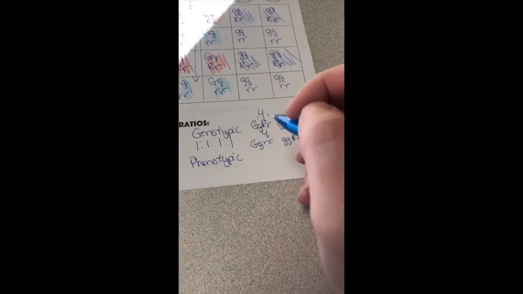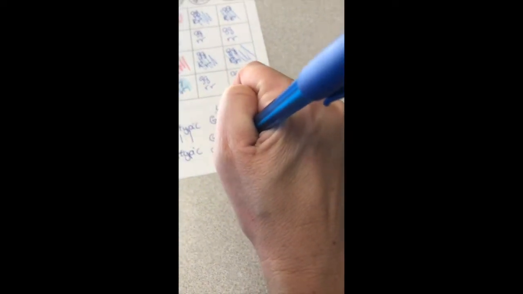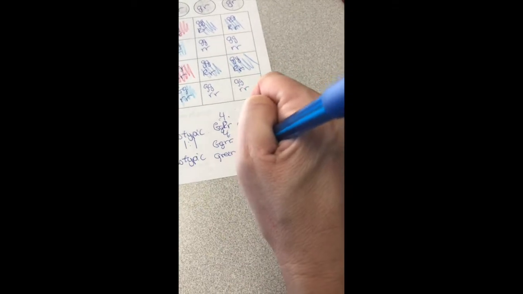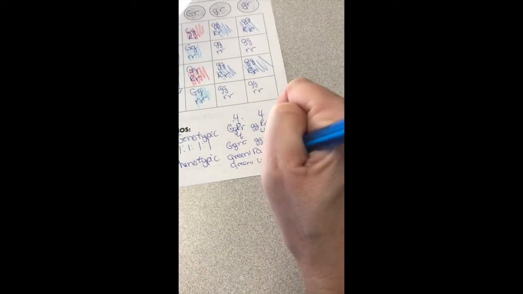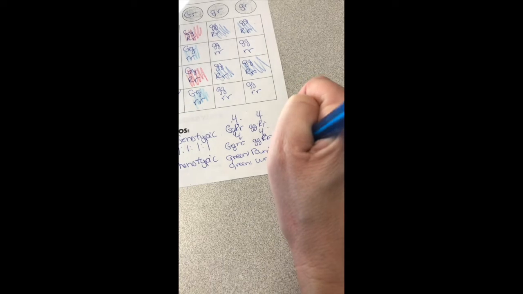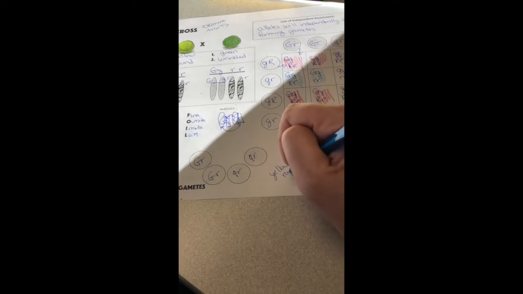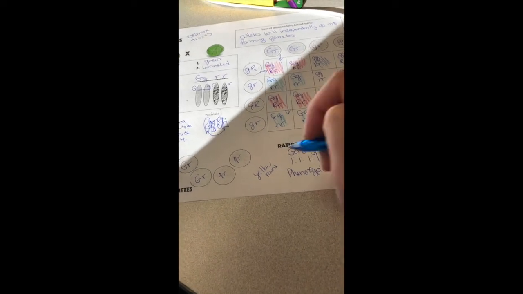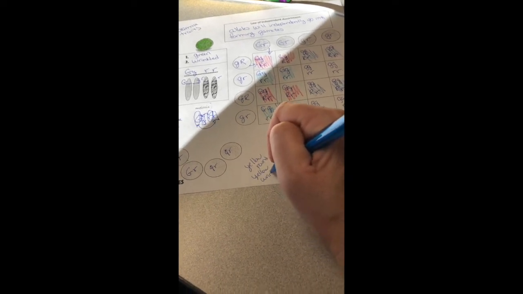So let me write those out as well. So I got green and round, green, wrinkled, and then I'm going to write this over here, yellow and round, yellow, and let's remember that's a small r because I goofed, yellow and wrinkled.